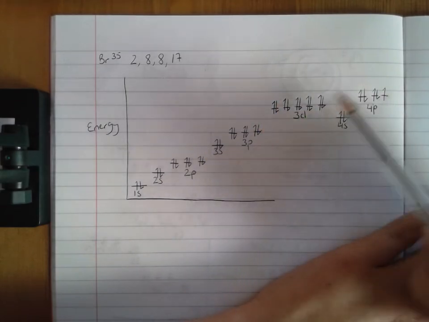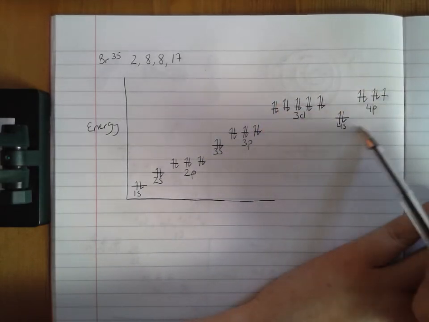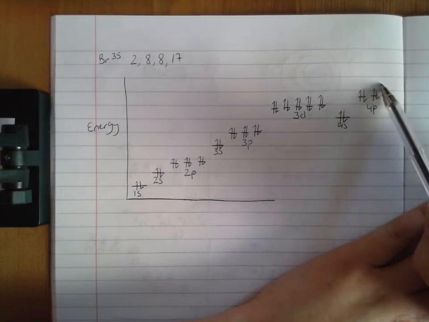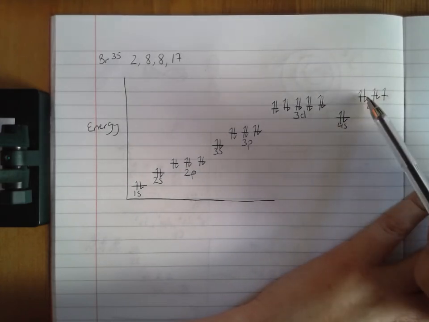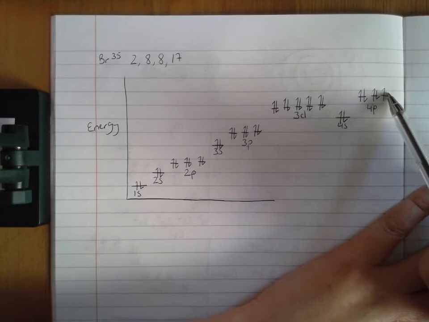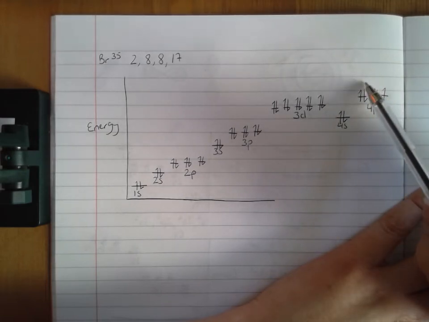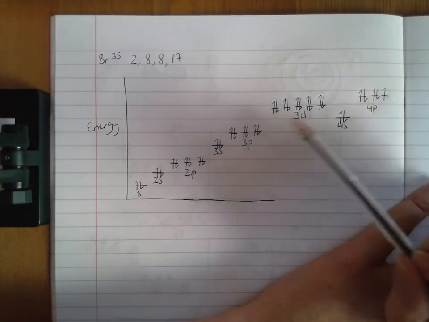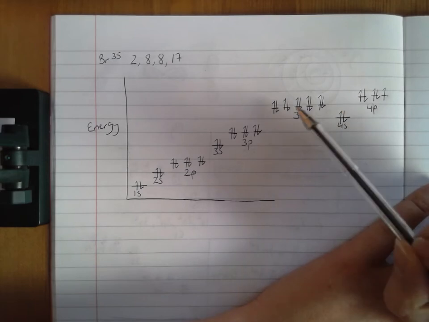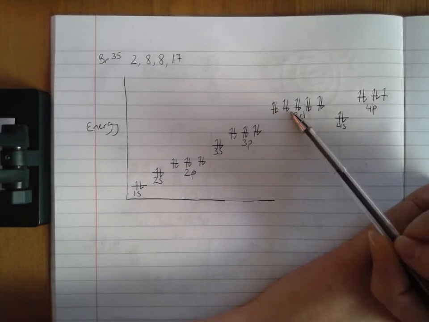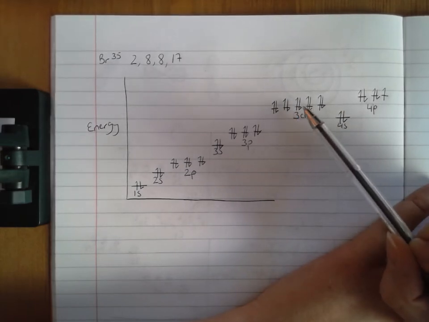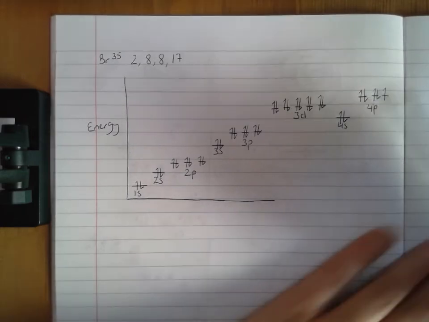In the outer shell, which counts as the fourth energy level, I've got 1, 2, 3, 4, 5, 6, 7 electrons, which is consistent with the fact that bromine is in group 7. So you're going 3s, 3p, 4s, then you go back and fill the 3d, and then you're going to go from 3d up to 4p.